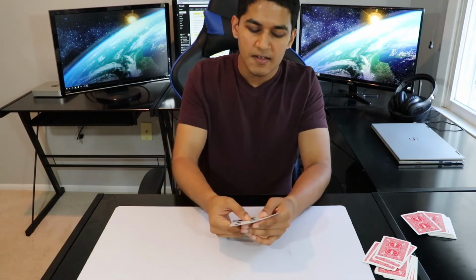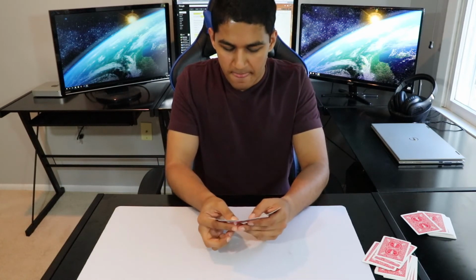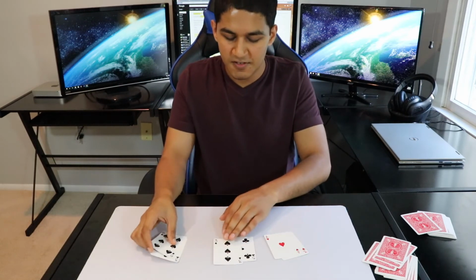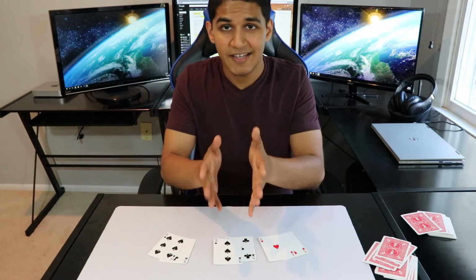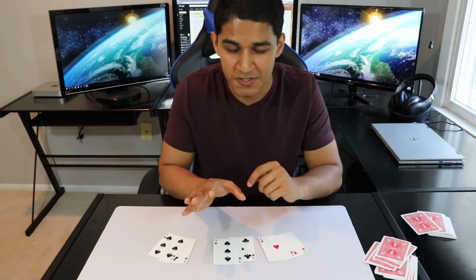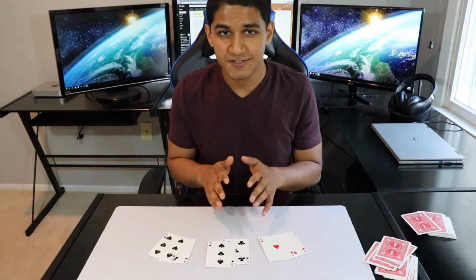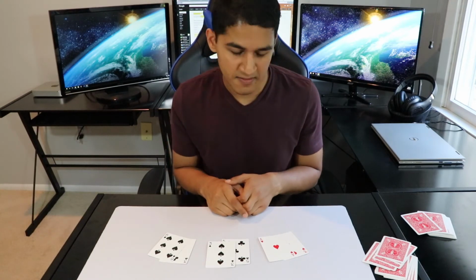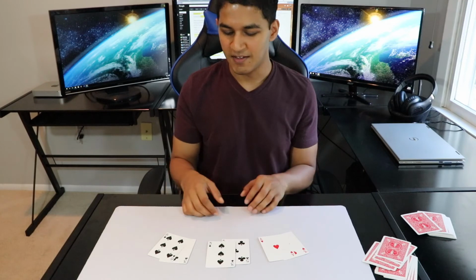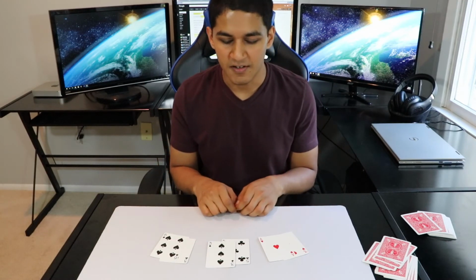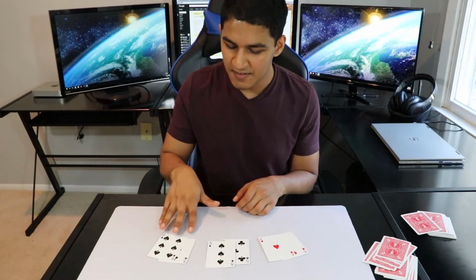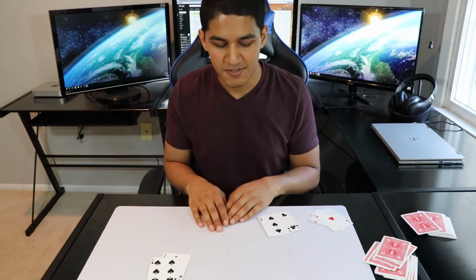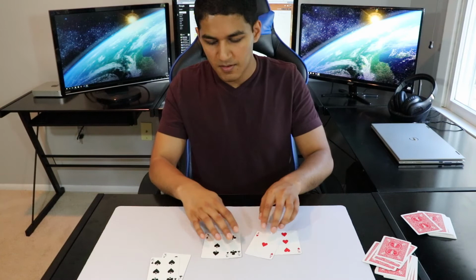Okay? And now what I'll do is break this into about 3 different packets. So 1, 2, 3. And here I'll do something called a magician's choice. A magician's choice is pretty much, I'm going to ask the spectator to pick a packet. They can pick any packet, but only this packet has their card. So now let's say they pick this packet, this is the packet we'll continue with, and these two will be put aside.